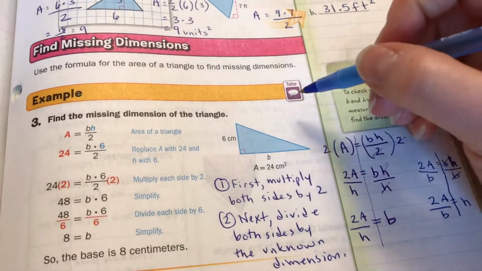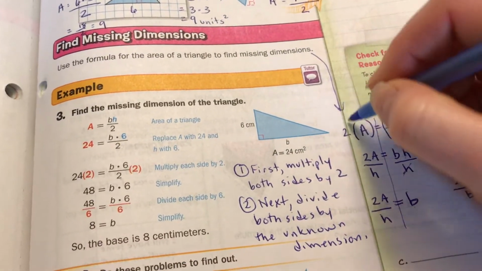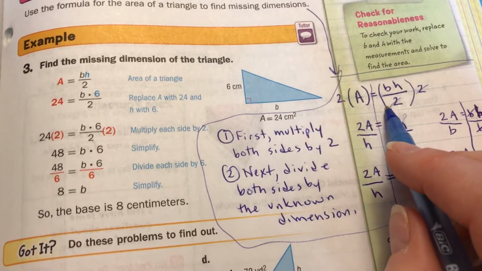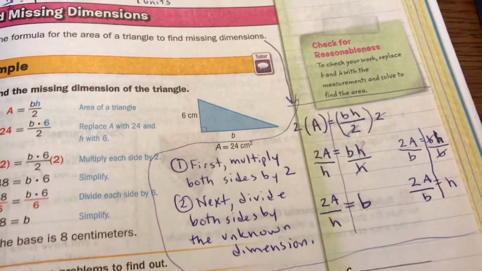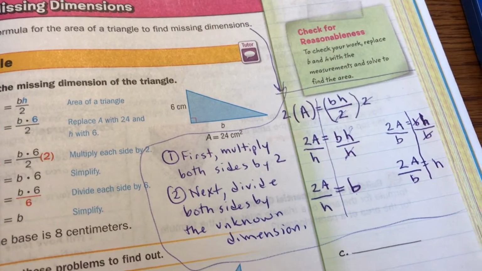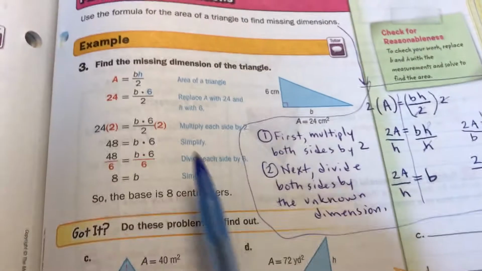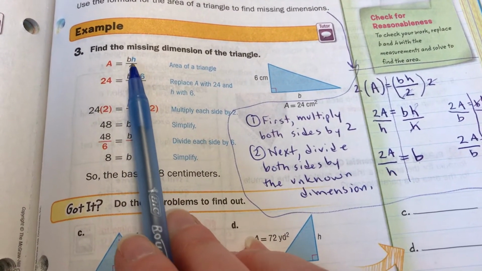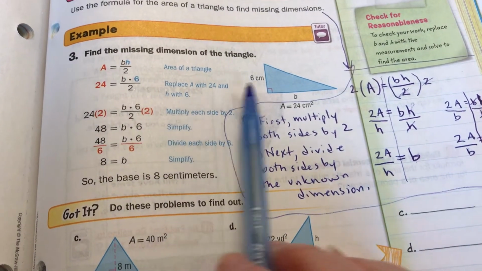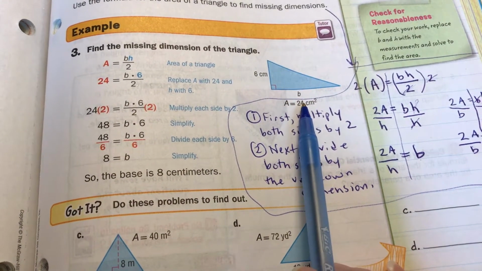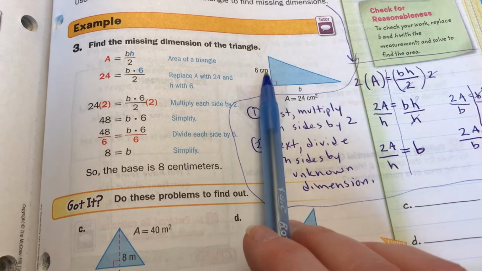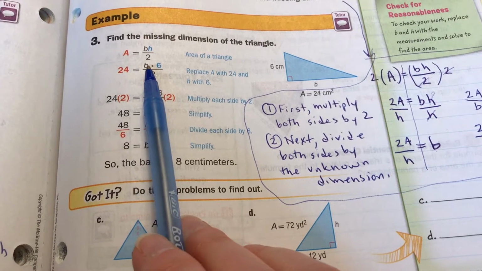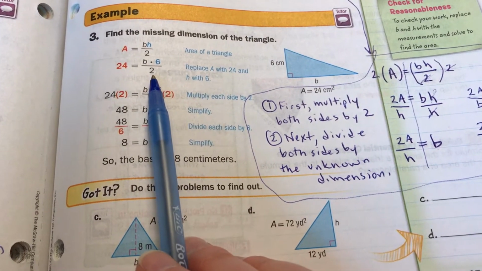So this whole idea of finding the missing dimension is because of this formula right here. It's solving the equation for the dimension that you don't know. Look at this example. They started with the equation, area equals half of the base times the height. We know that the area is 24 centimeters squared, and we know that the height is 6. So we plugged in area is 24, don't know the base, times 6 is the height, divided by 2.